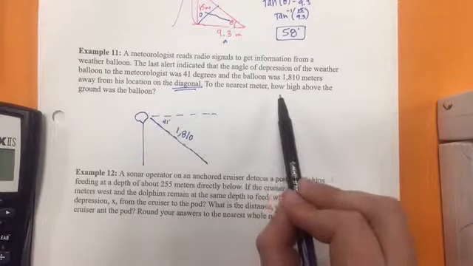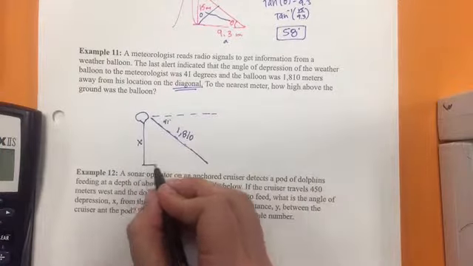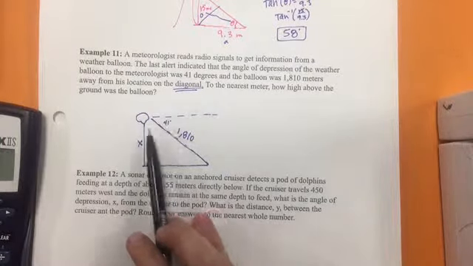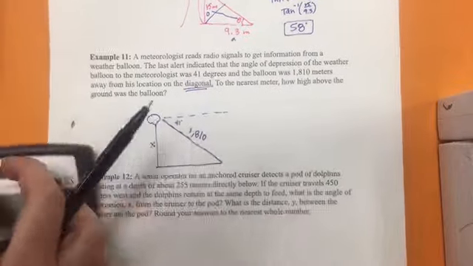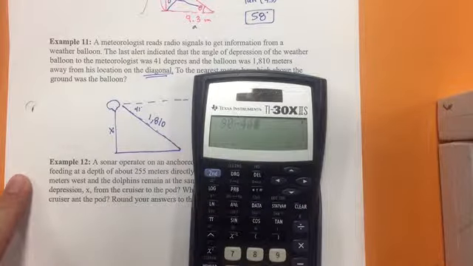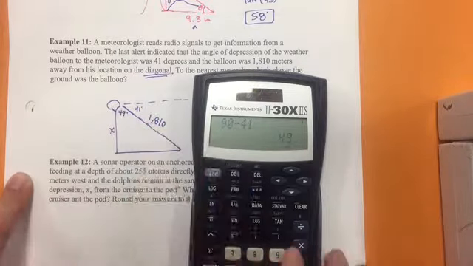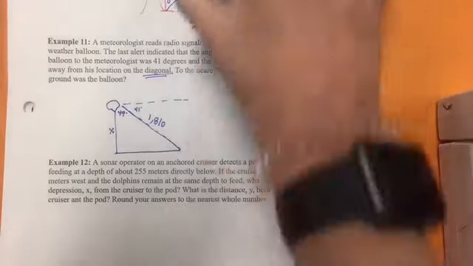To the nearest meter, how high above the ground is the balloon? X. Triangle. This 41, I want it right here so that I have a triangle filled in. So I'm going to do the 90 minus the 41 to get the 49 inside. Cool, my triangle is all set up.